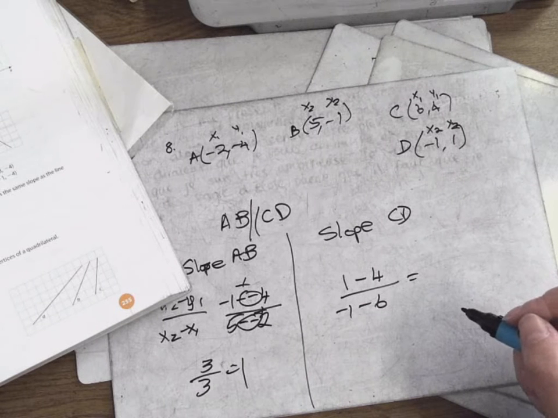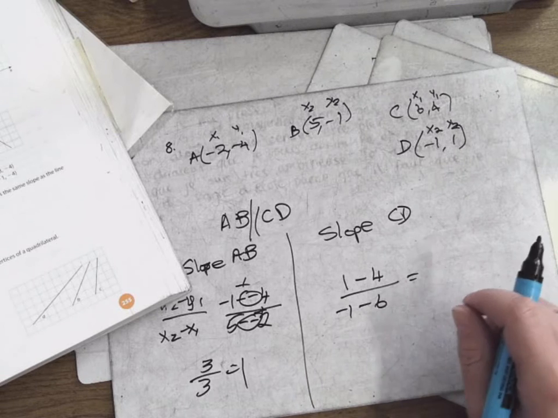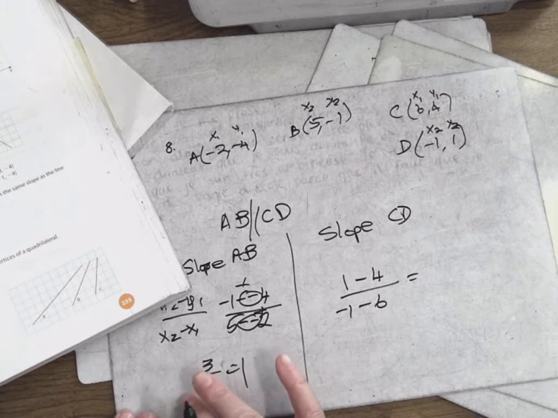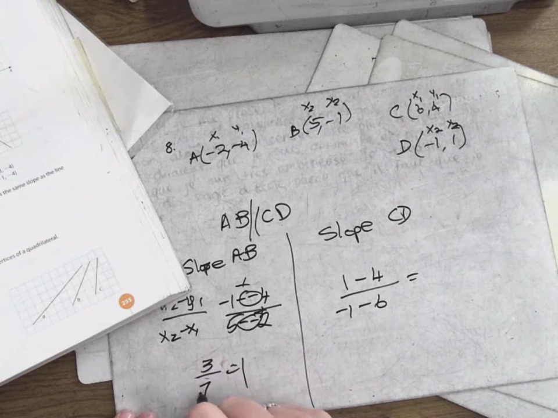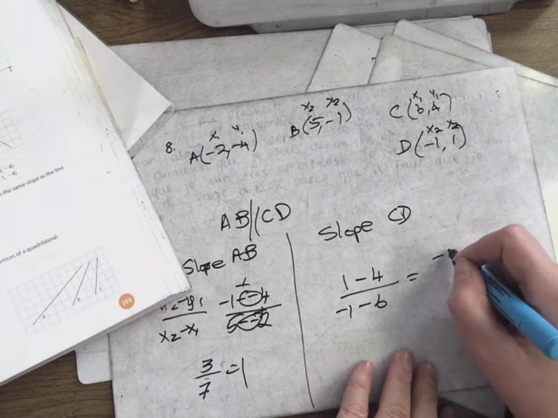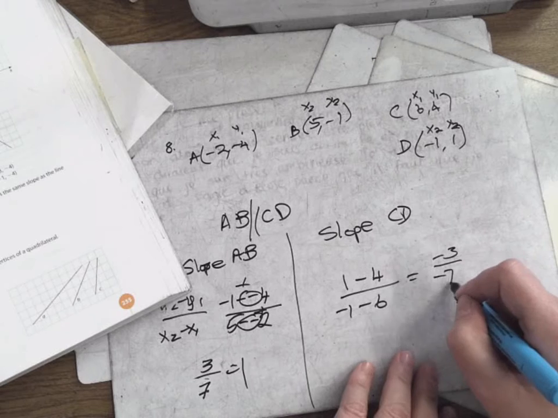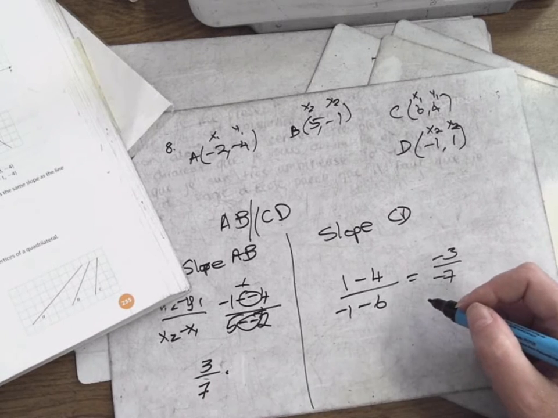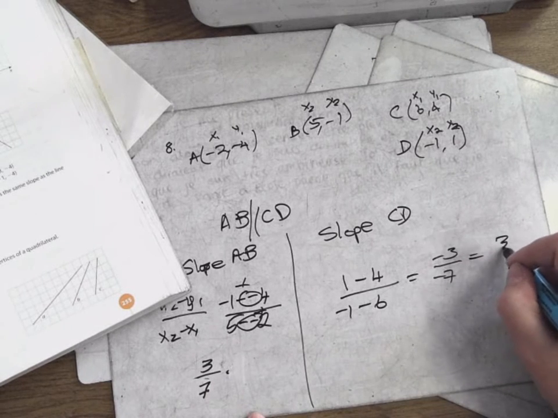You said 5 plus 2 is 3. I said 5 plus 2 is 3 and 5 plus 2 is 7. Right, okay, so your maths teacher trying to add, your things are bad. Minus 3 over, that's way better, minus 7, right, okay, which turns out to be 3 over 7.